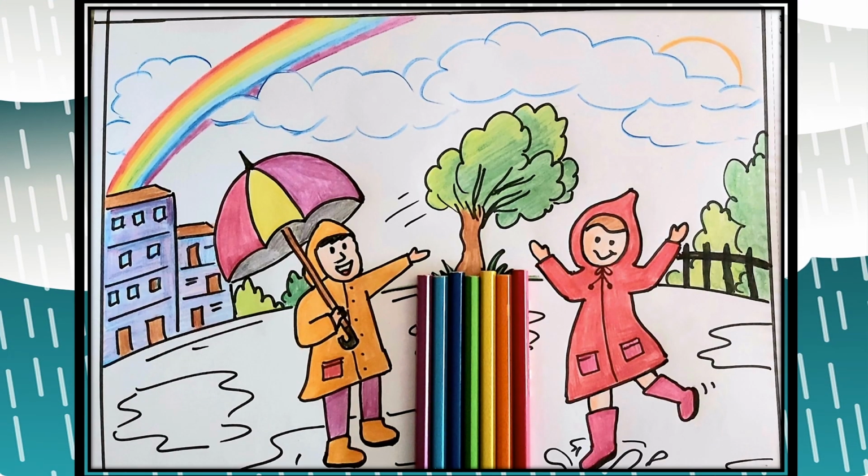Now comes the main part, the sky. You all are familiar that after the rain we see a rainbow. Why do we see a rainbow and when do we see a rainbow during rain is important for you to understand.